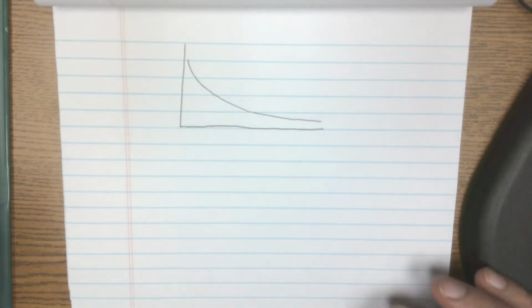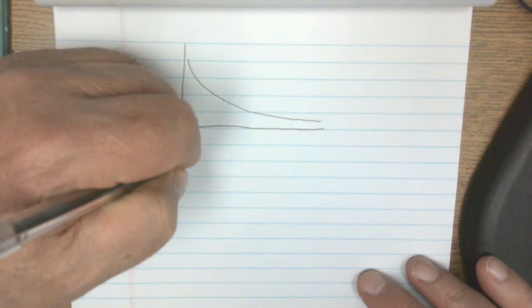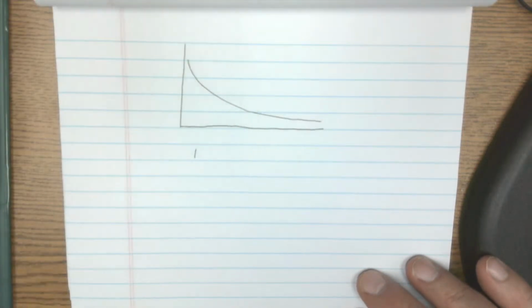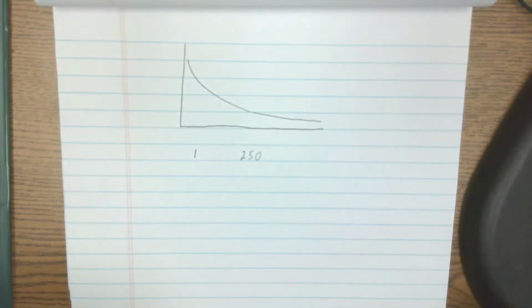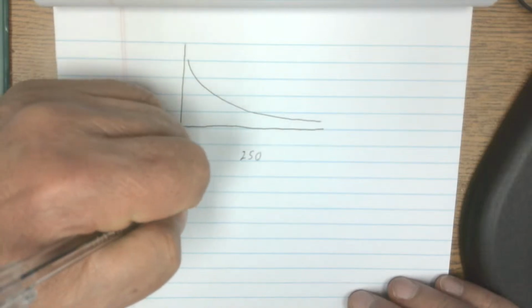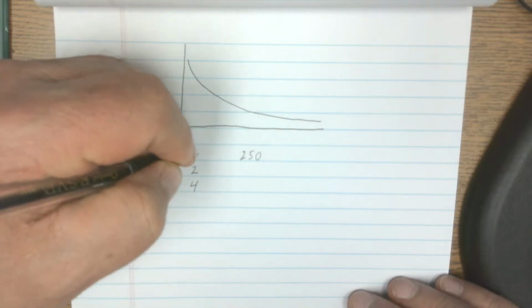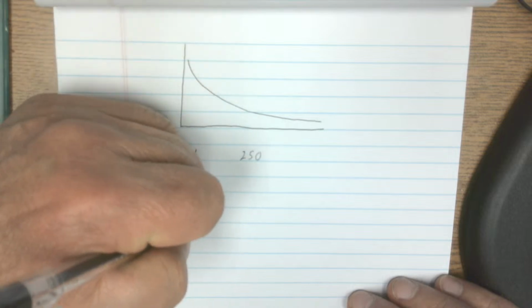We have no learning having taken place. Okay, so what you do, this is just a mechanical plug and play. You take the 1 and it's going to be 250. That is given to you, right? And then you take 2, then you double that to 4, then you double that to 8, and then you double that to 16.